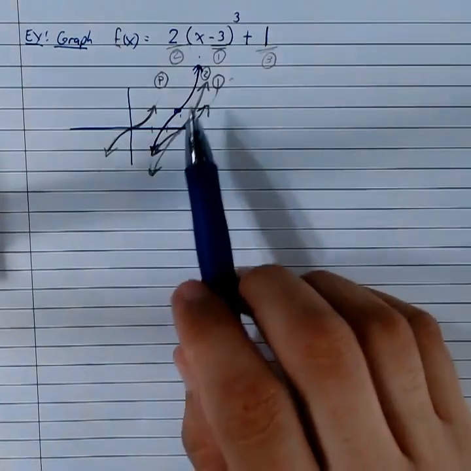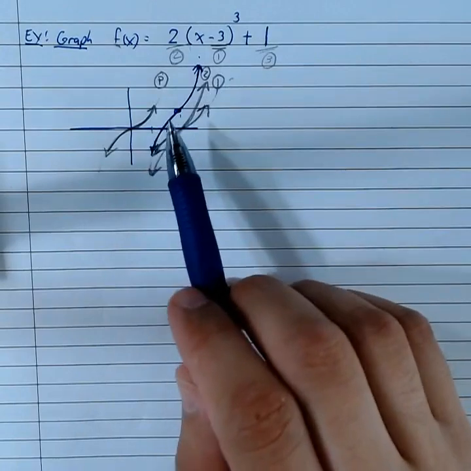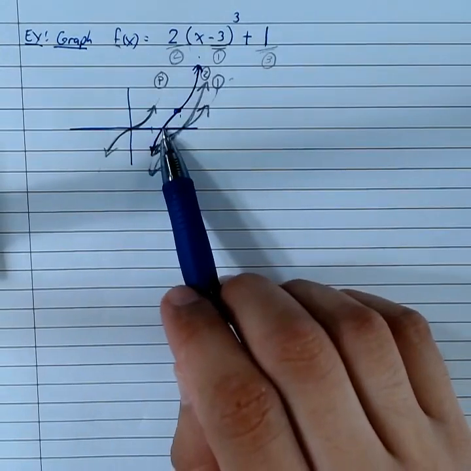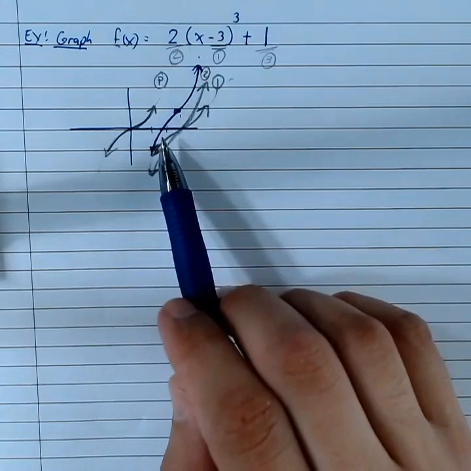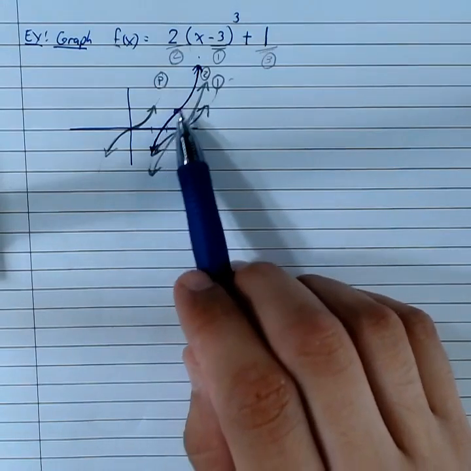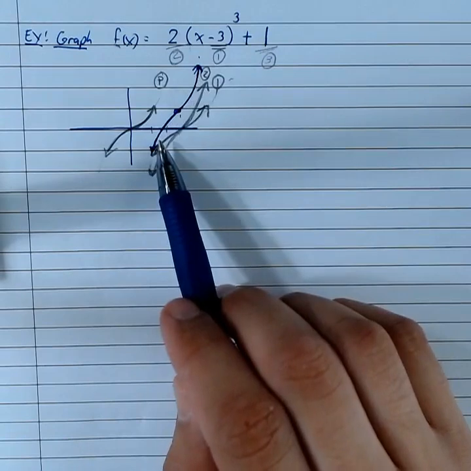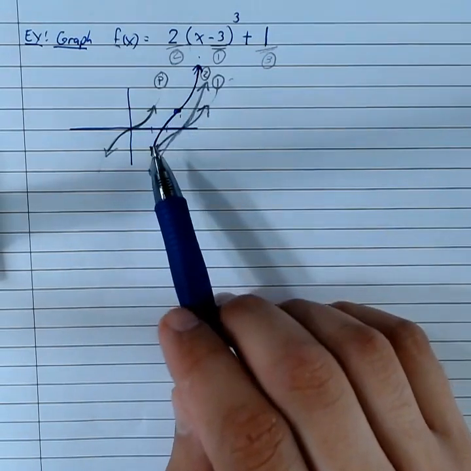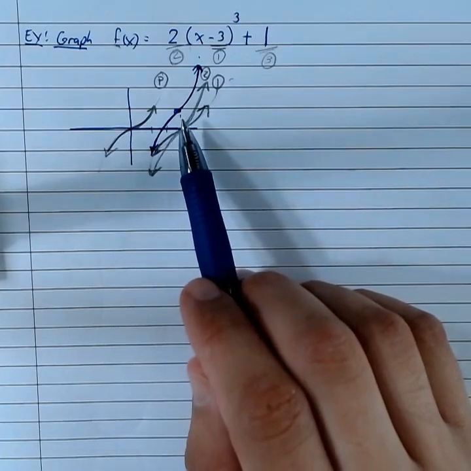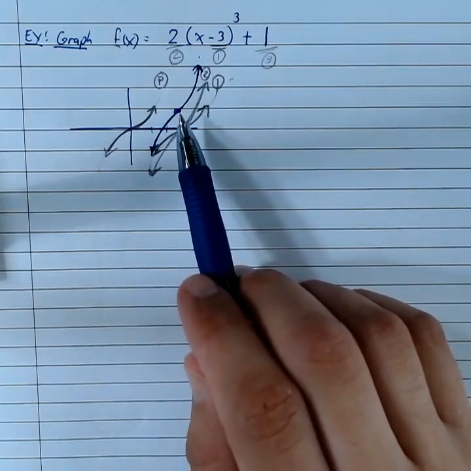There is one trade-off to this. Notice we are missing some details. We don't really know what this point is. We don't know exactly what these points are up here. In the next chapter, we're going to see how to take these parent functions and lend them some more details. This isn't going to go away. This is still going to be the basis of what we're doing.